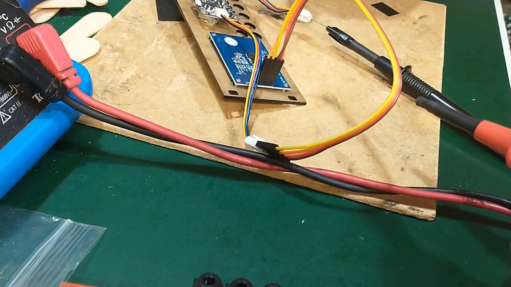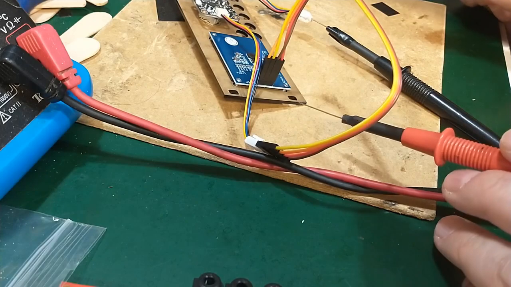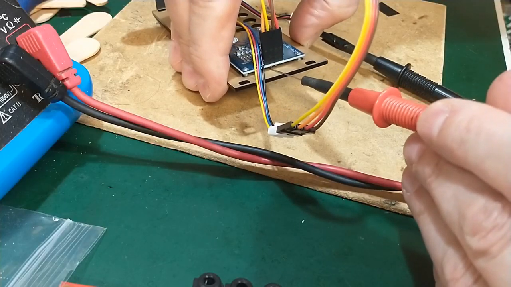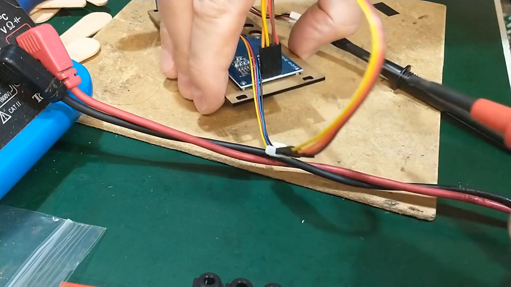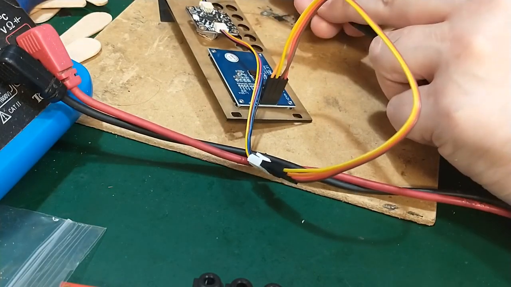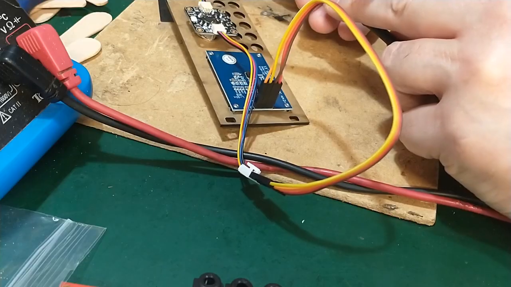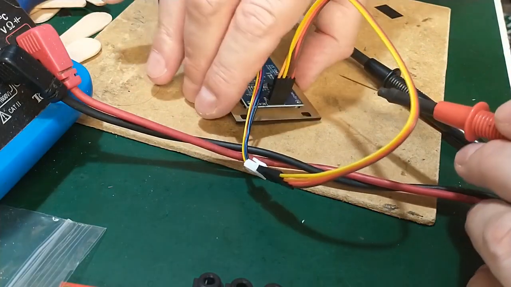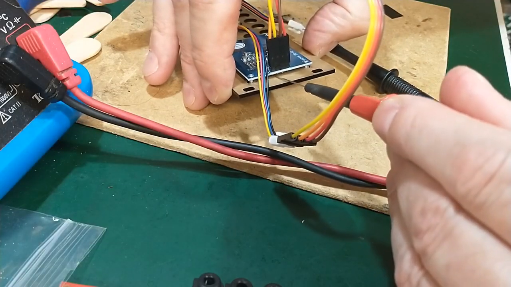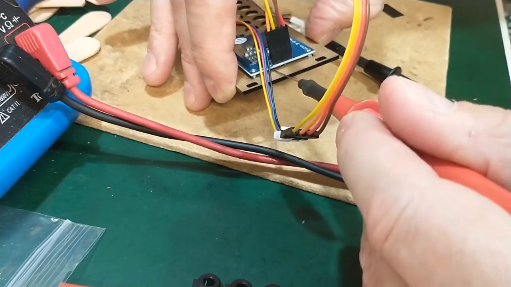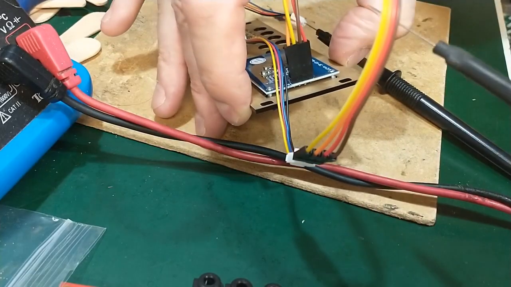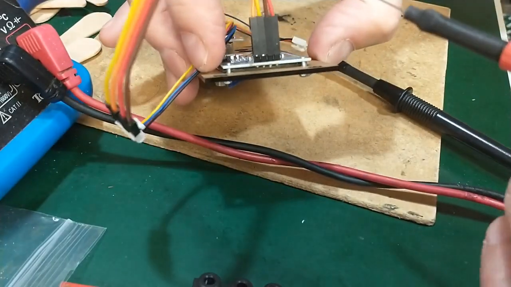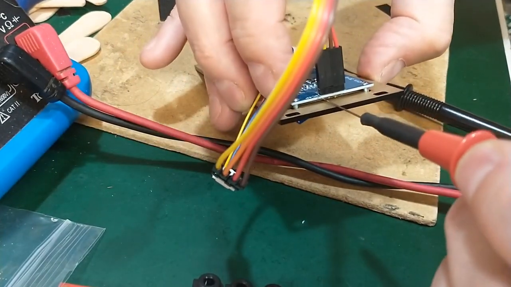So just check, I've got yellow should be the SCL line, the I2C bus. So I've got continuity there. Blue on this cable should be SDA, which is orange here. And I can just get under the back of here, you might just see it, to check the back of these connectors.